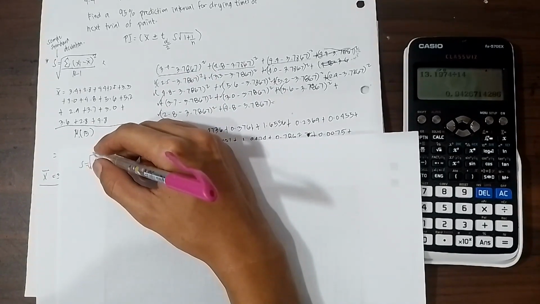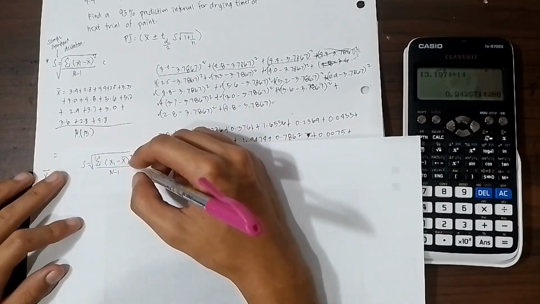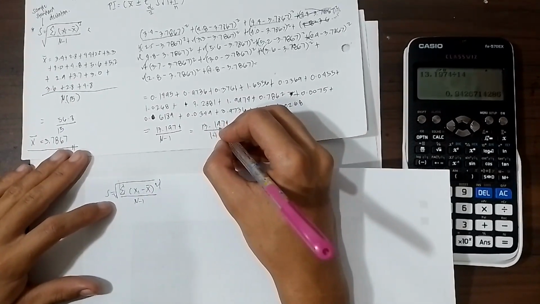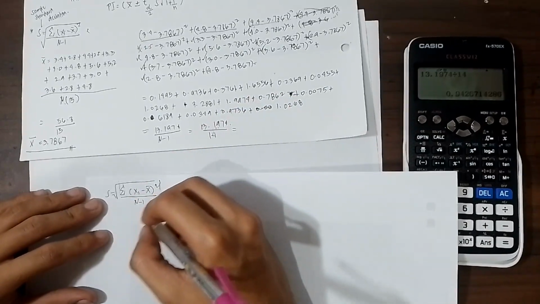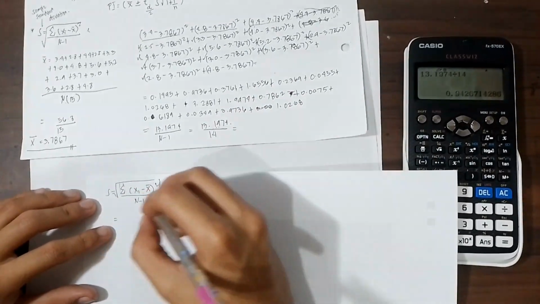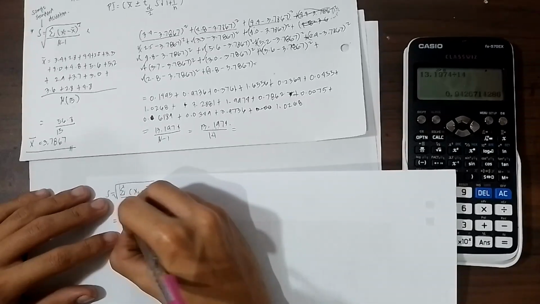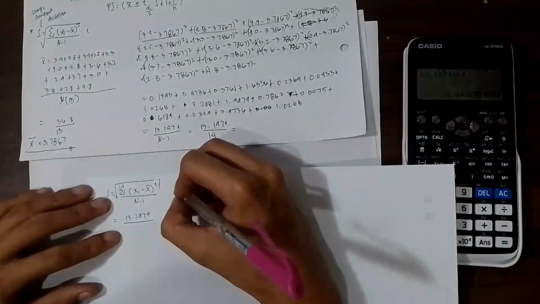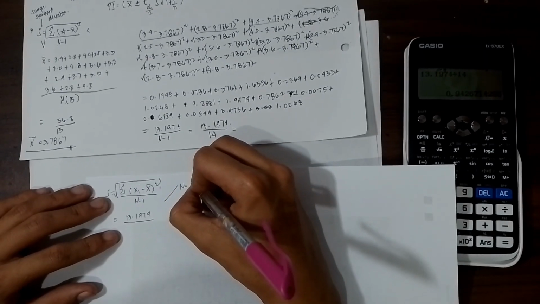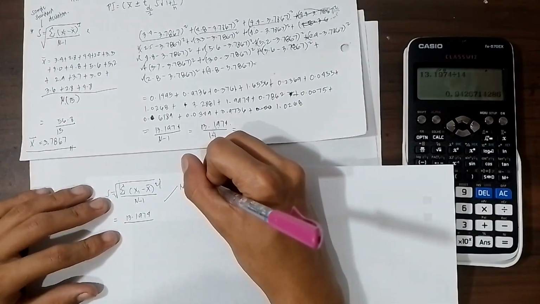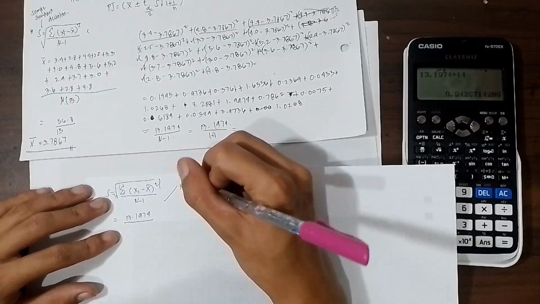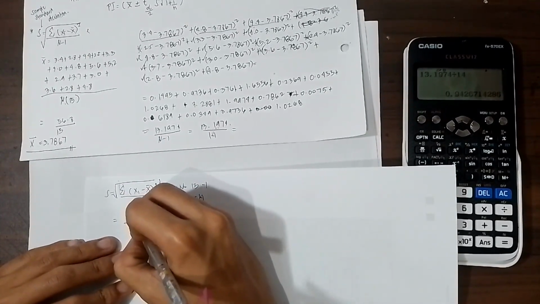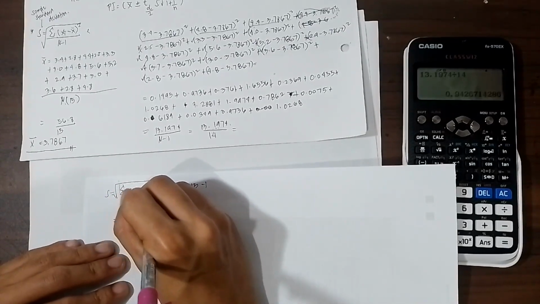Since we've got the summation of 13.1974, we can plug it in. So S equals the square root of 13.1974 over, since our n equals 15, we subtract 1, so this becomes 14.